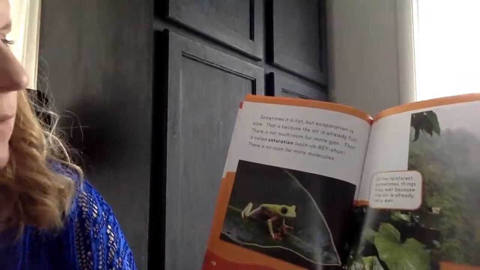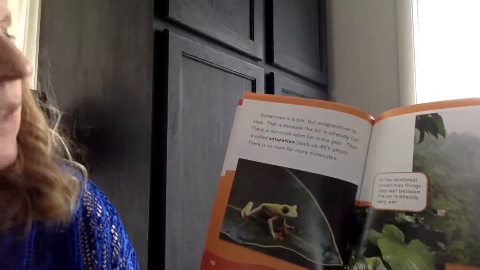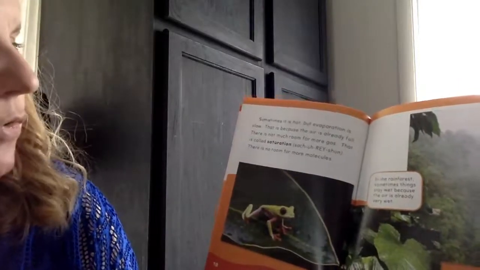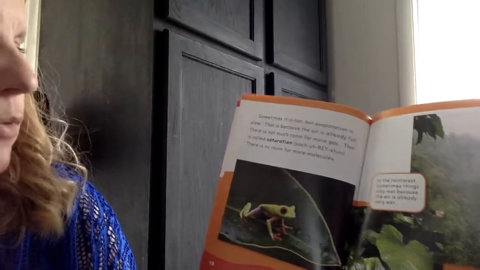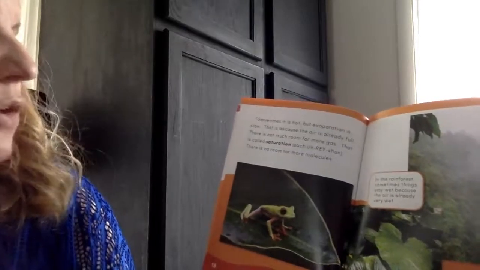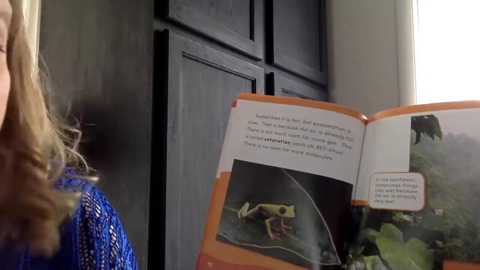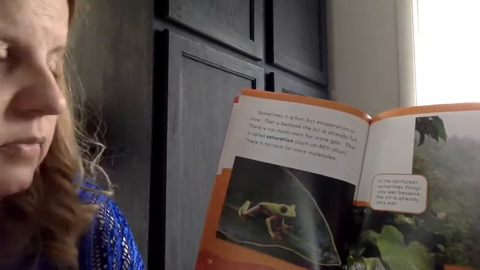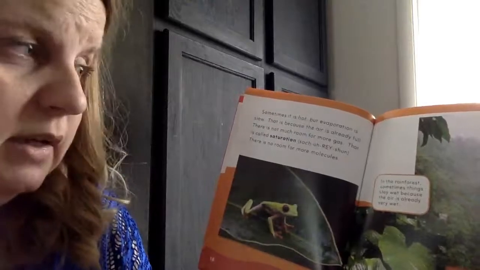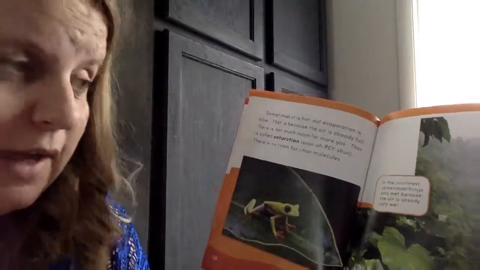Sometimes it is hot, but evaporation is slow. That's because the air is already full. There's not much room for more gas. That is called saturation. There's no room for more molecules. In the rainforest, sometimes things stay wet because the air is already very wet.